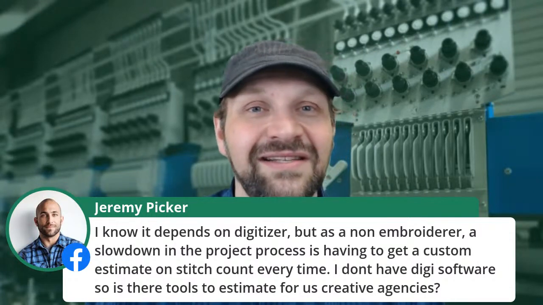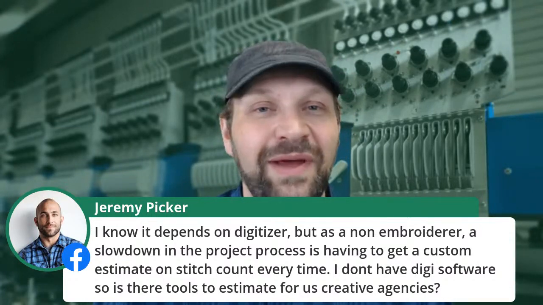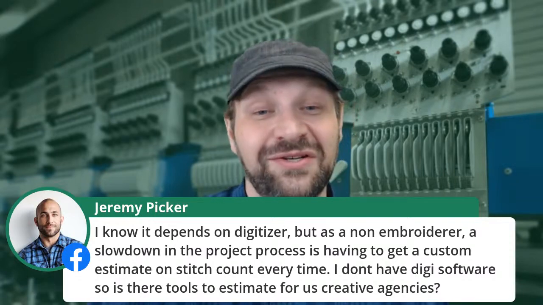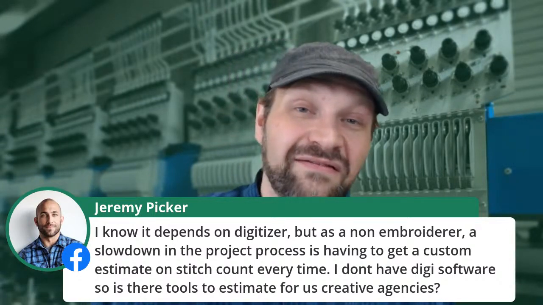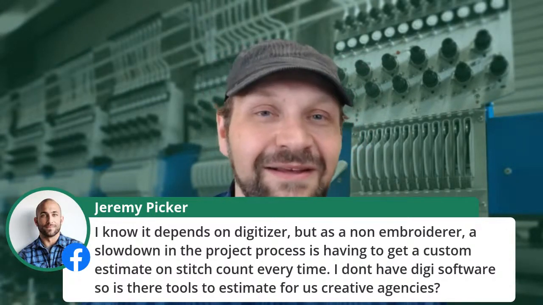And it's all right. Like I said, it's all right. It's not bad. I would say that it depends definitely on the digitizer. So if you do that estimation yourself and then you make changes after the fact, you're going to see some discrepancies. But hey, that's something that's to be expected. So there you go with that.